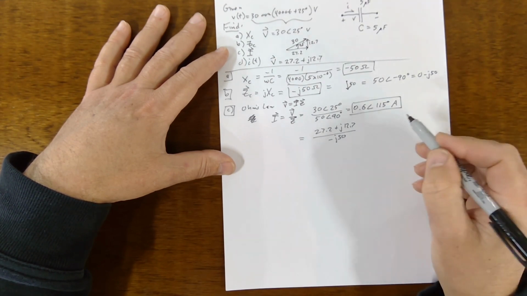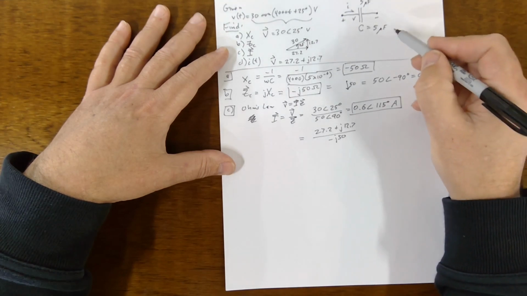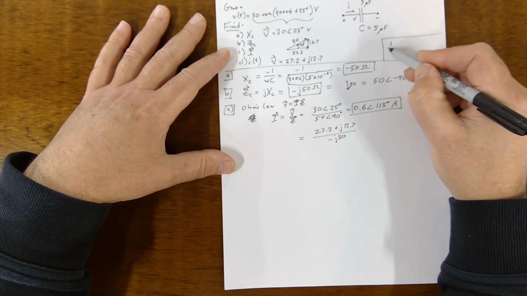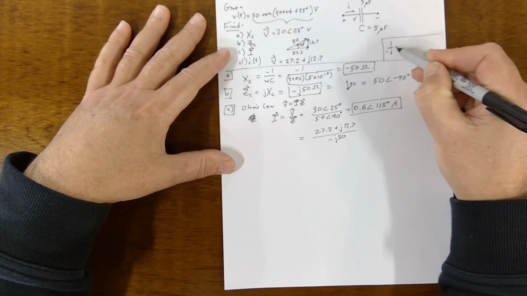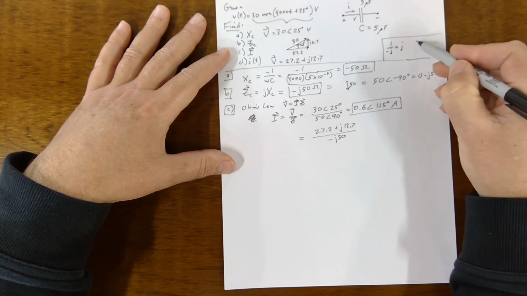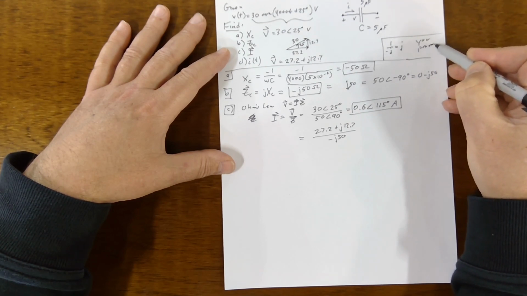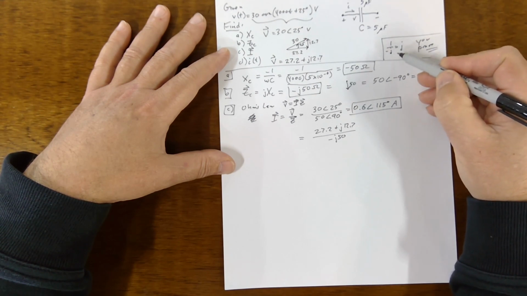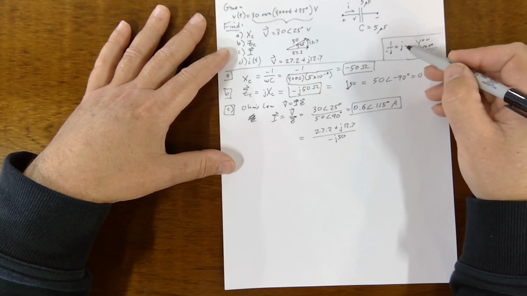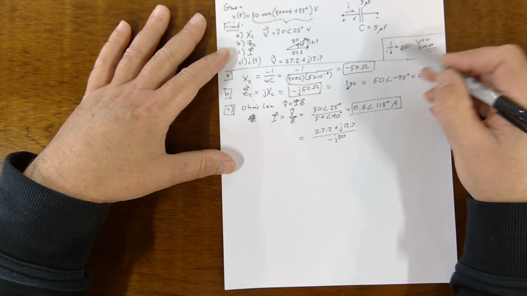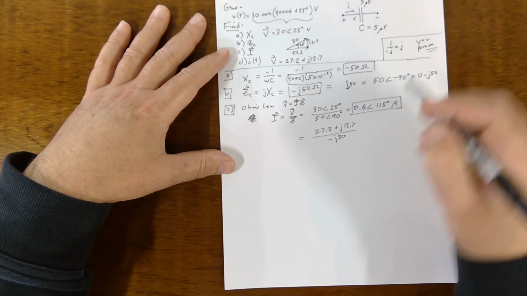So here's where weird things happen. It turns out that 1 over minus J is just J. You can prove this by multiplying the bottom and the top times J, expanding the J's into square root of minus 1 and canceling.